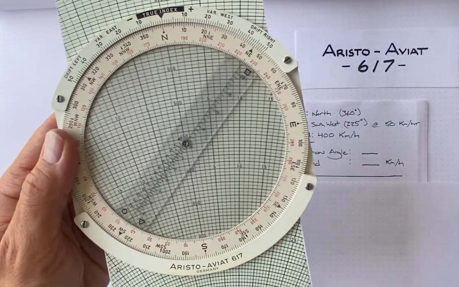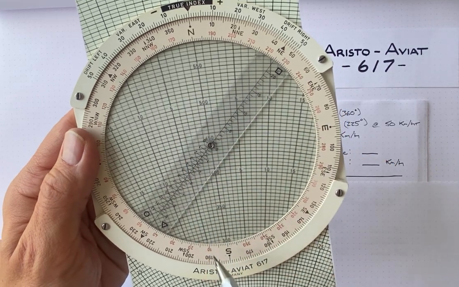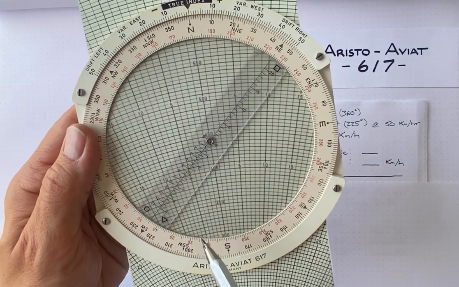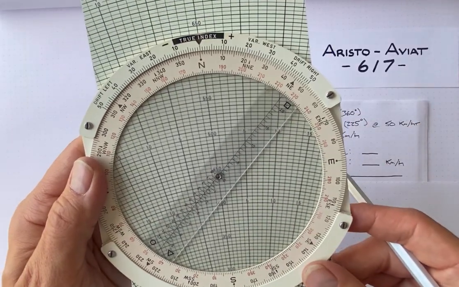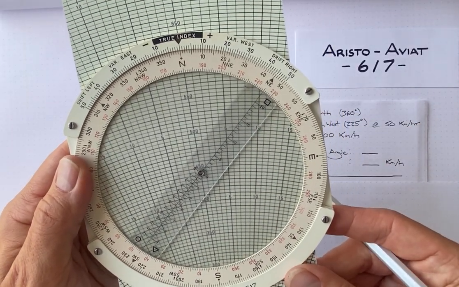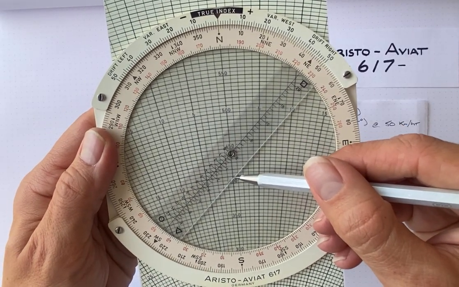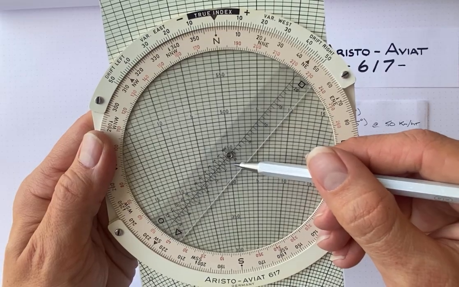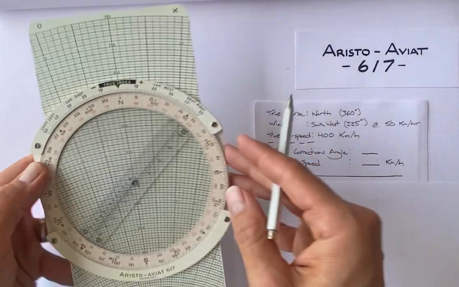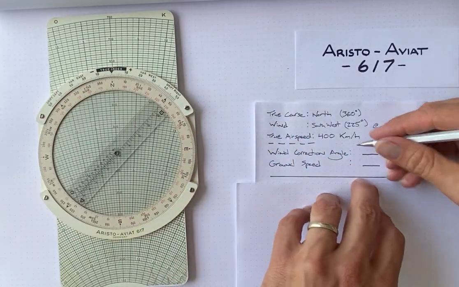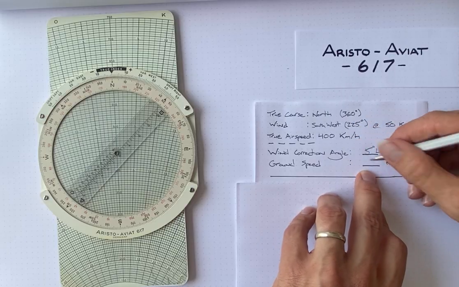And so now what I can read is my wind correction angle, so that dot would fall right on this line here for my wind correction angle of 5 degrees left, and under the grommet I would have my ground speed. So again, when I line this up just right, it's hard to read at this scale. It looks like 410, 420, 430, maybe about 433 or 434 would be our ground speed. So again, wind correction angle of 5 degrees to the left, and our ground speed 433 kilometers per hour.